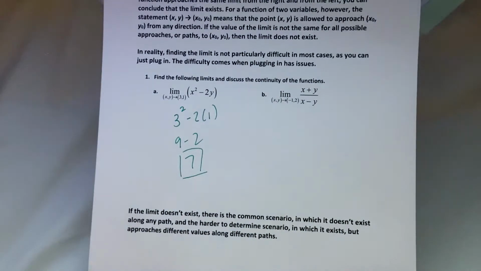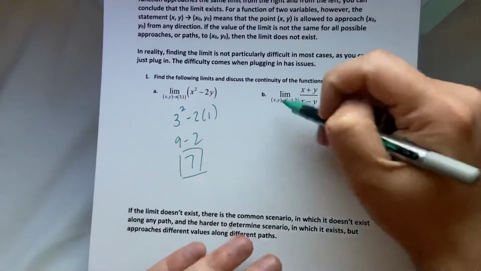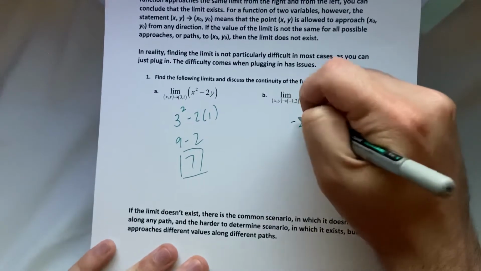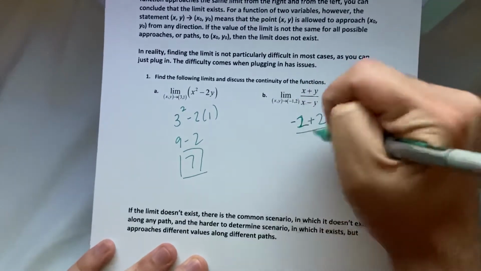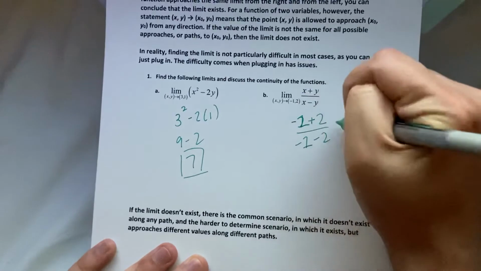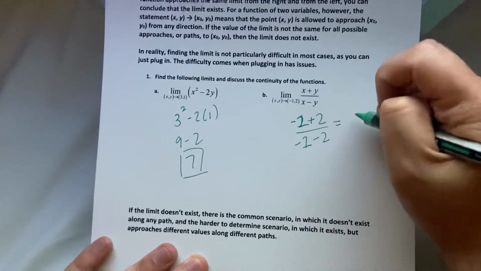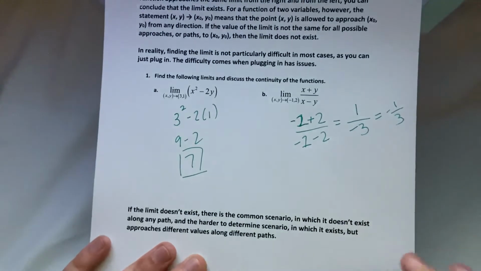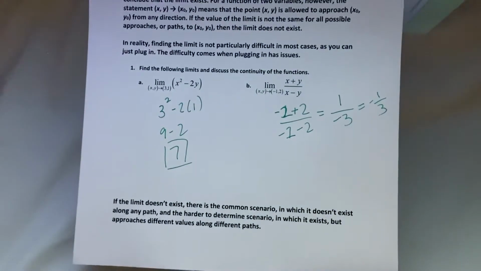Now, what about the limit as x, y approaches negative 1, 2? Oh, and it says discuss their continuity. X squared minus 2y, this is defined everywhere. It's not like we're dividing or taking the square root, so it should be fine. Limit as x, y approaches negative 1, 2. Should just be able to plug in negative 1 plus 2 over negative 1 minus 2. That's 1 over negative 3 or negative 1/3. Simple as that.